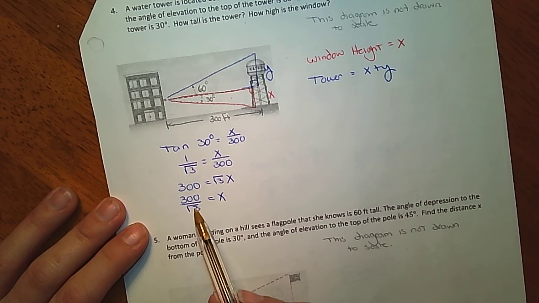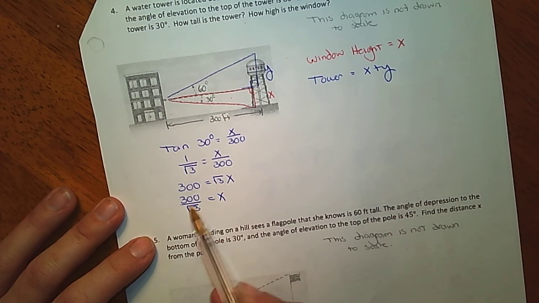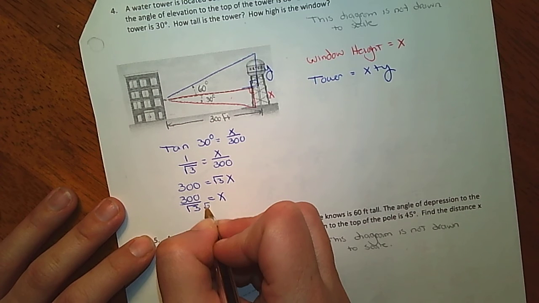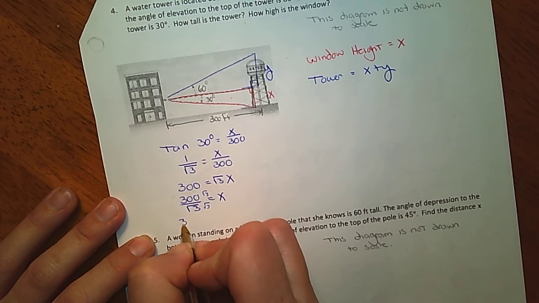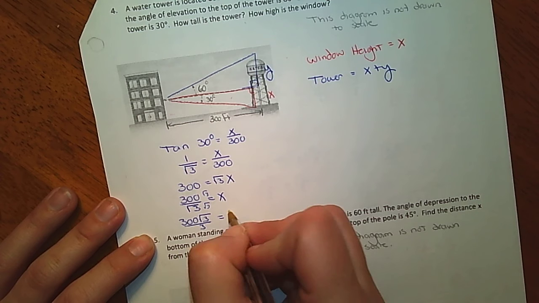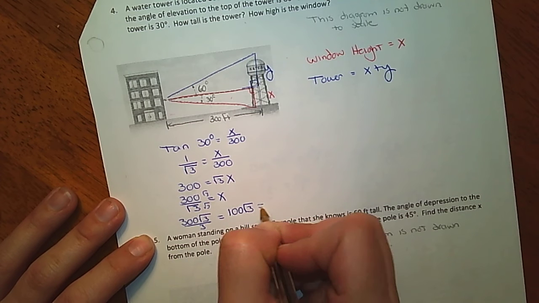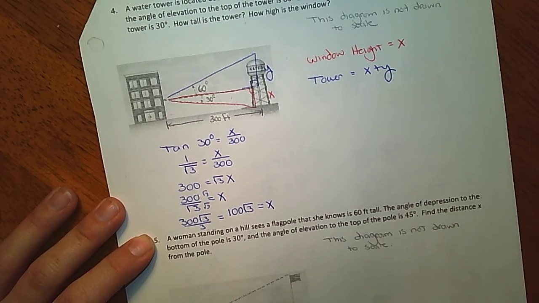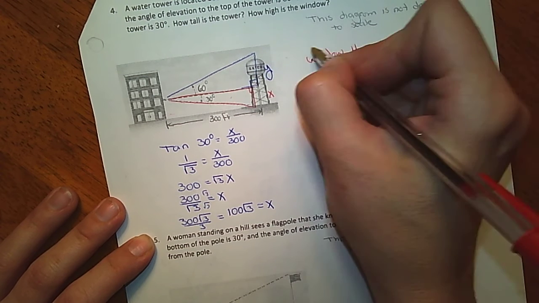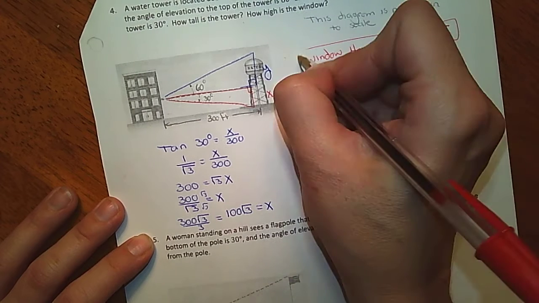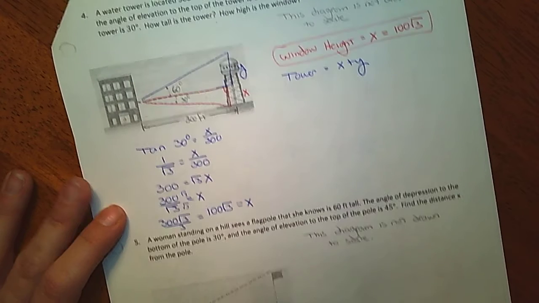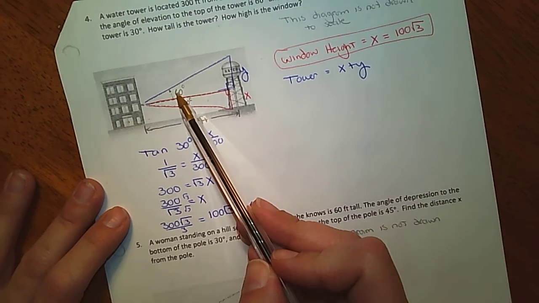Now, again, I'm noticing 3's like crazy here. That usually means that cleans up nice. So this makes, if you multiply it by radical 3, 300 radical 3 over 3, which then becomes 100 radical 3 equaling x. So that's the height of the window. So we've got that now. Boom. Okay.